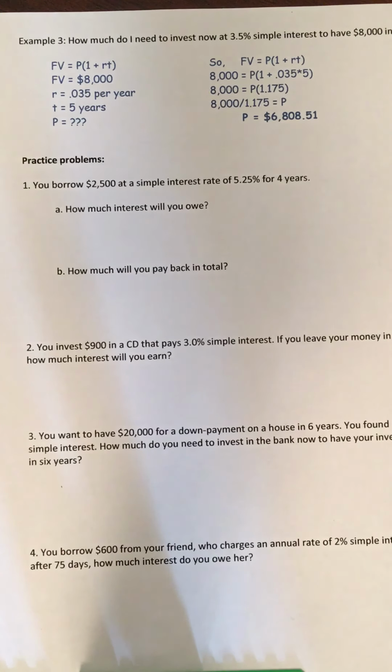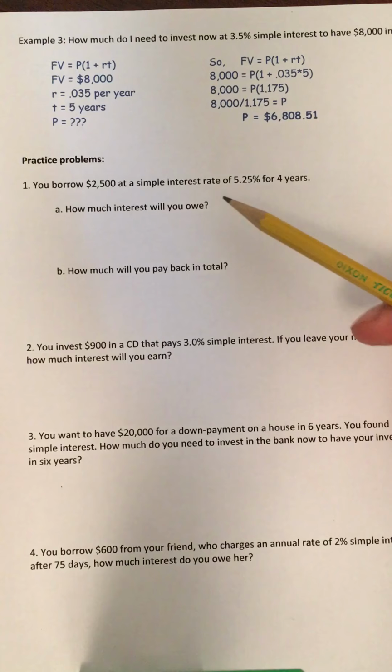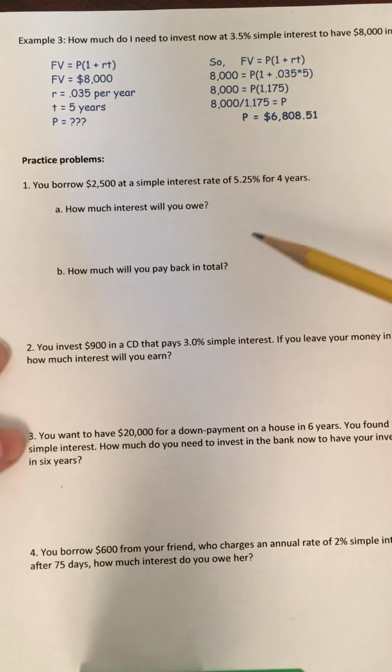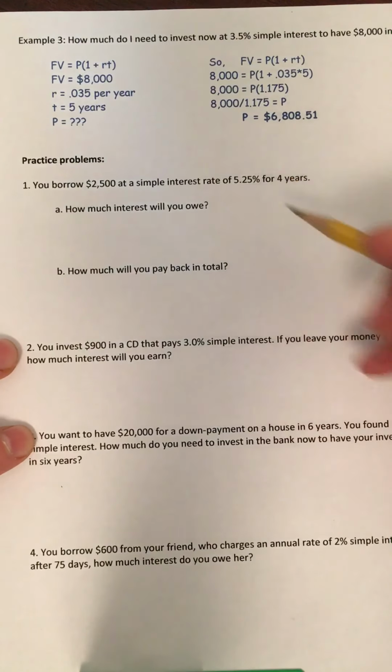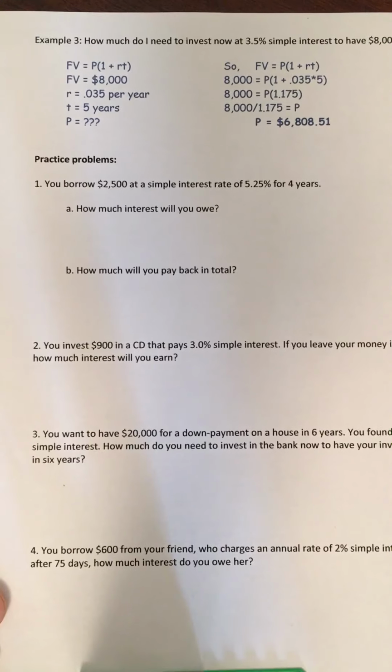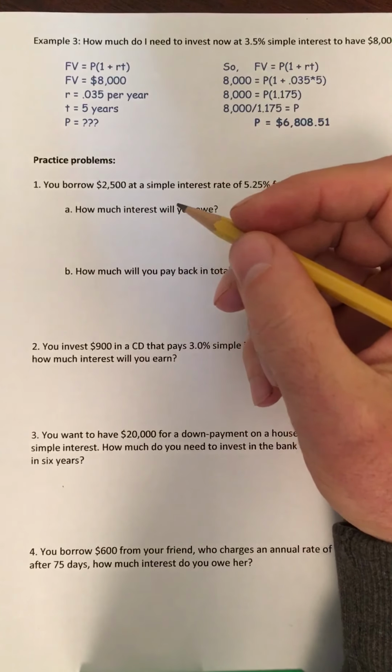Hey guys, I'm going to quickly work through these 4 problems and really just give you a sense of the terminology and the formulas and try to get you comfortable starting with simple interest. And then we'll do the compound interest later, which is more real but more difficult.